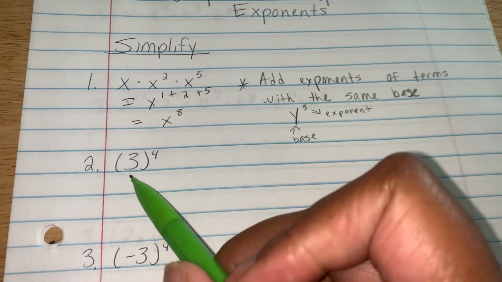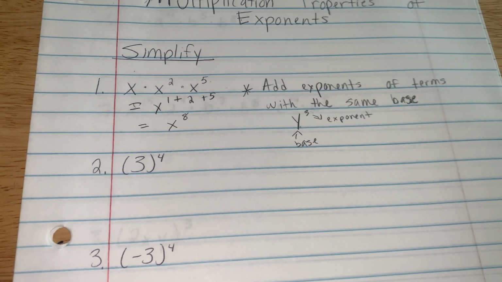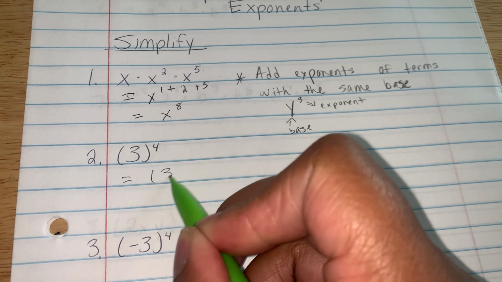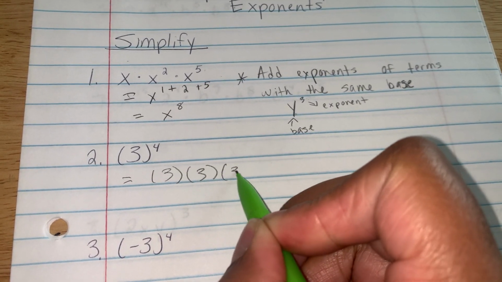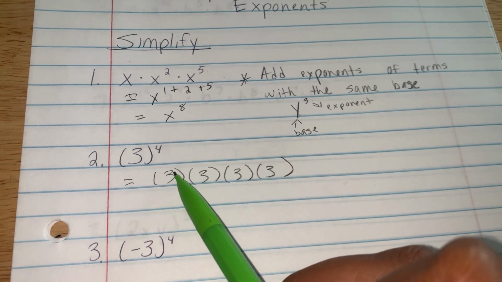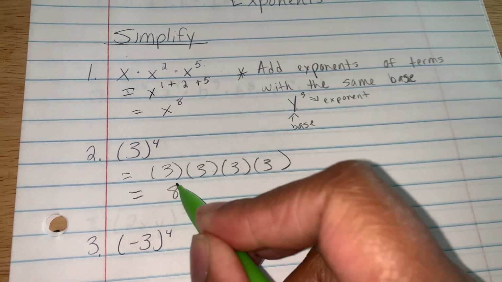Okay, let's move on to number 2. So this has 3 parentheses 4. This is the same thing as multiplying 3 four times. So 3 times 3 times 3 times 3, which is 81.